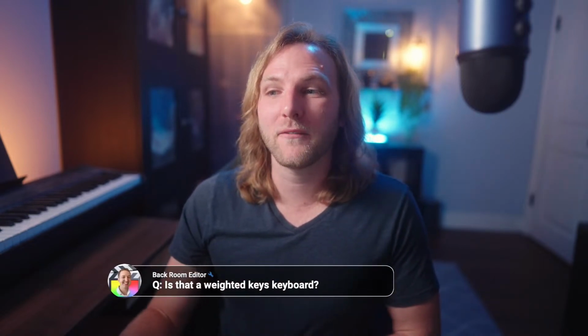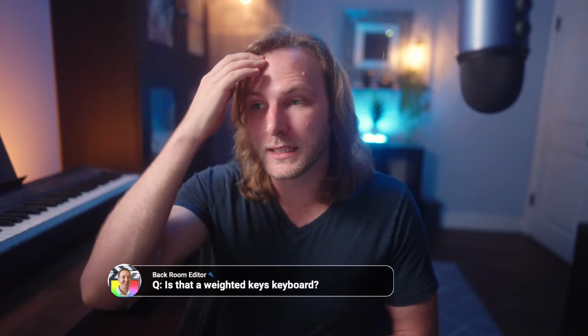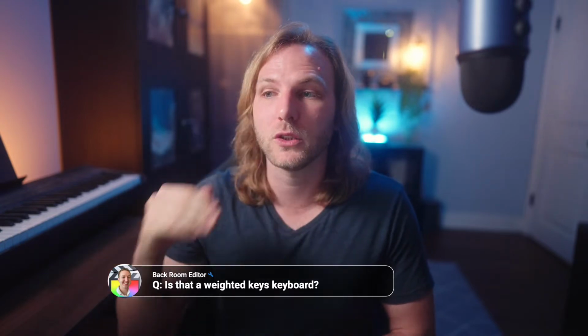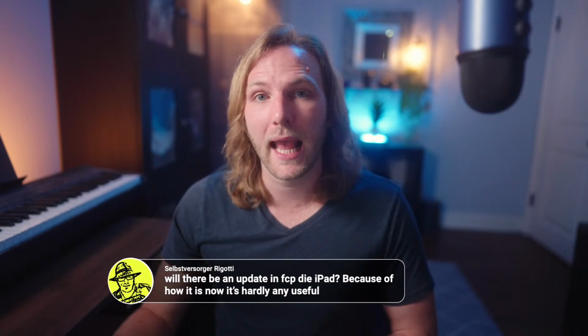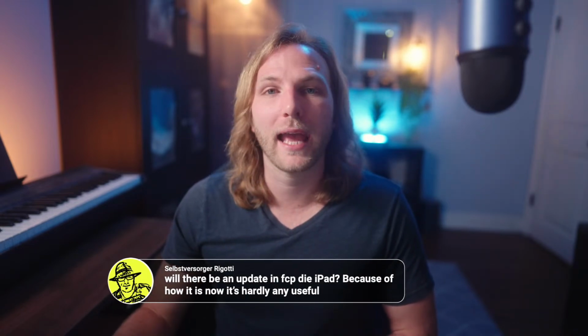Yes, it is weighted. Will there be an update in Final Cut Pro iPad? Because of how it is now, it's hardly any useful. That is a good question. I do foresee an update to iPad coming soon, but I have no idea when.